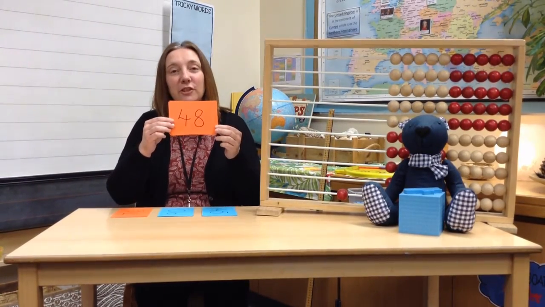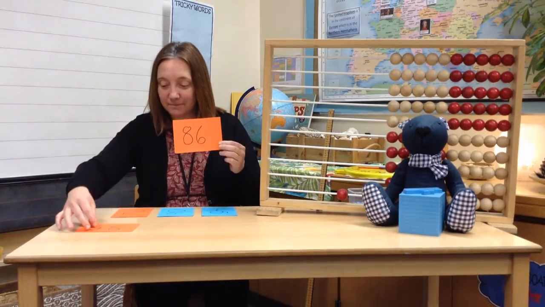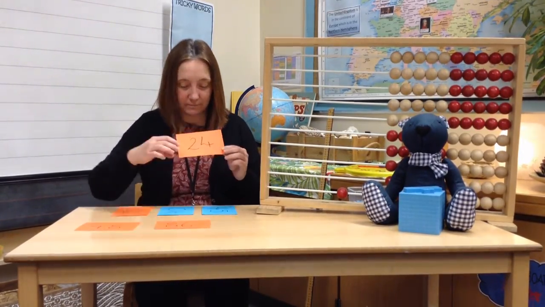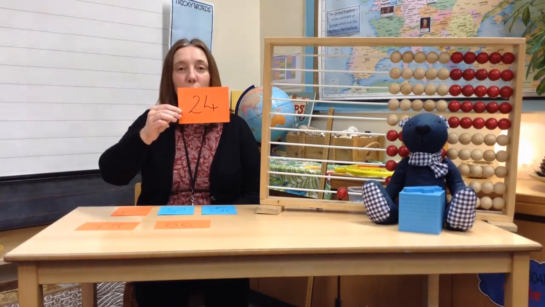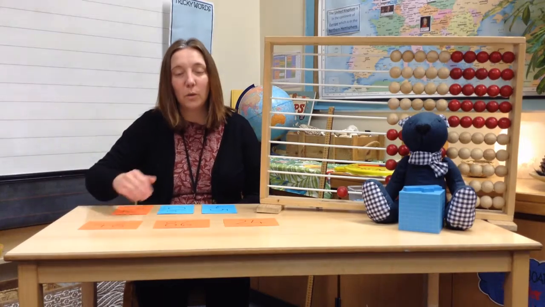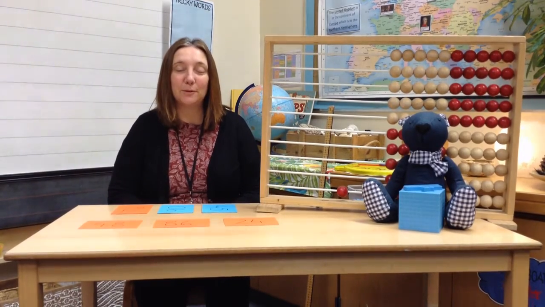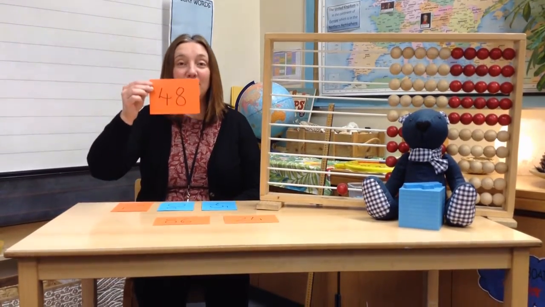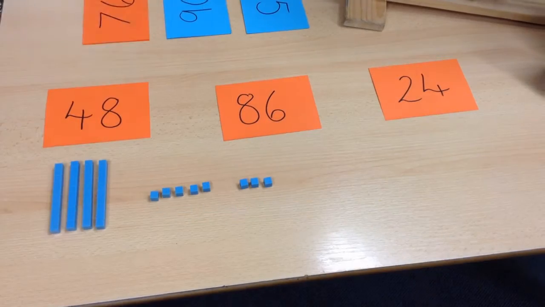They're numbers such as 48, 86 and 24. I wonder whether you know why you are all already able to halve those numbers. It's because both digits are even.